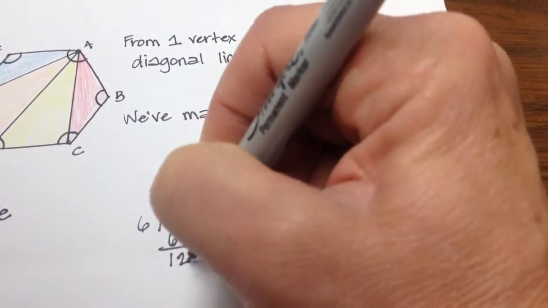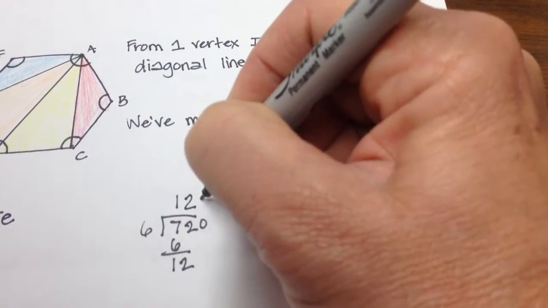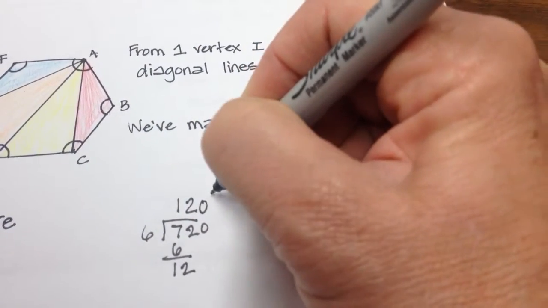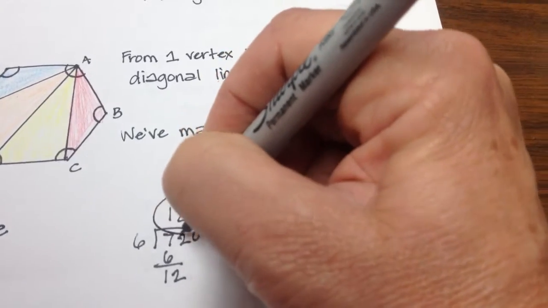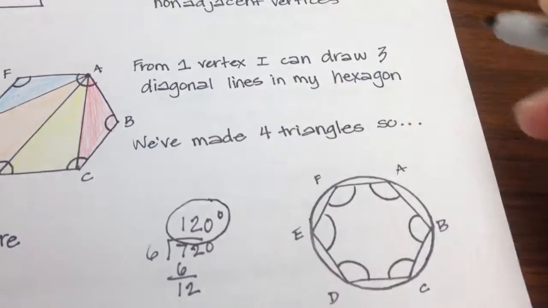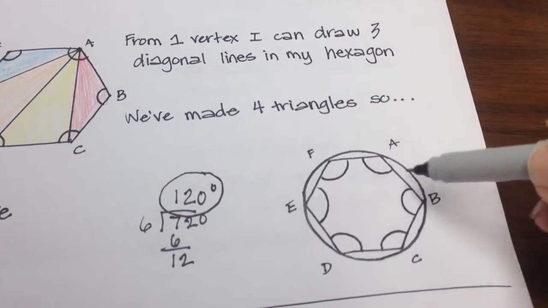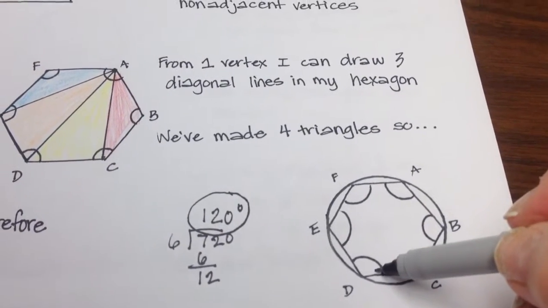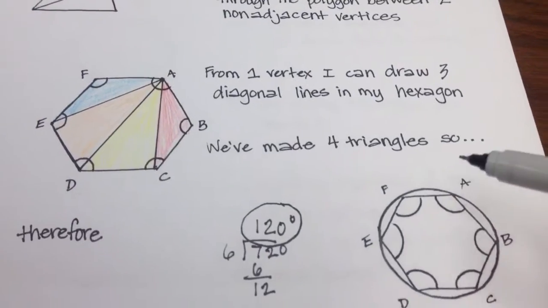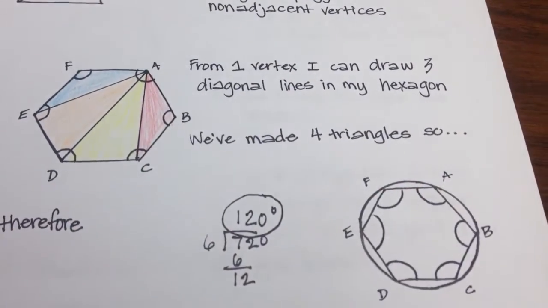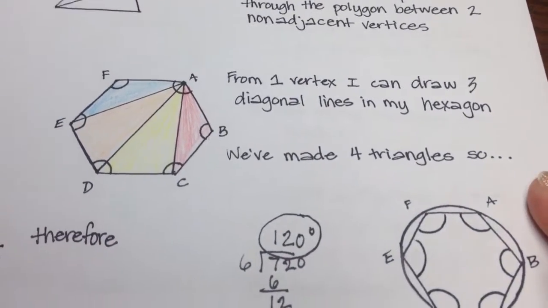Bam. You get 12. You can go in there twice. And we add that 0, right? So each interior angle of a regular hexagon would be 120. 120, 120, 120, 120, 120, 120. Whew. Okay? So this is going to come in handy because you're going to be asked to do a lot of these kinds of things.